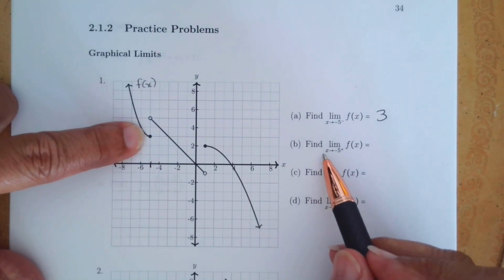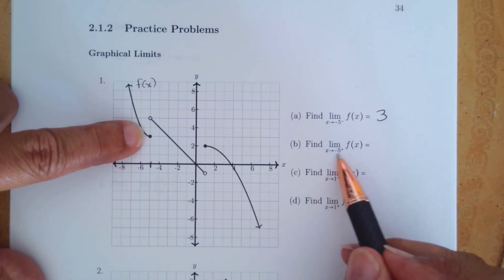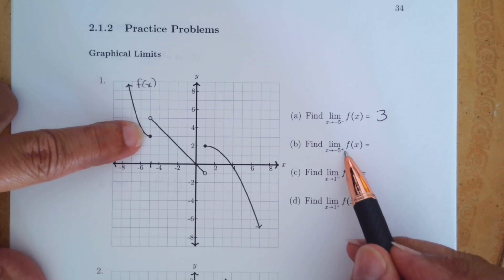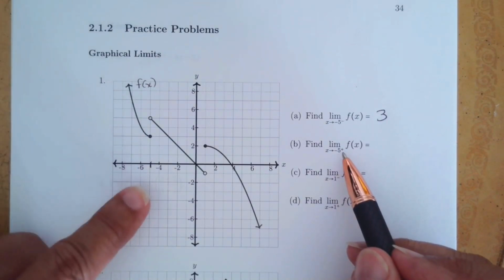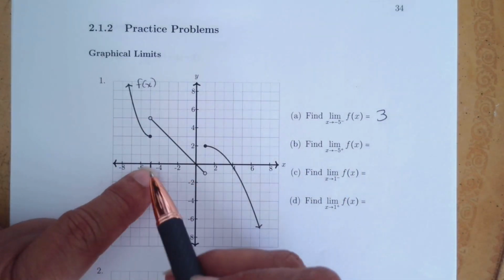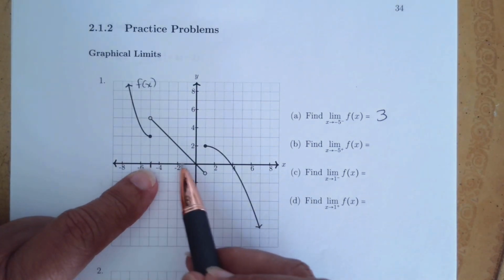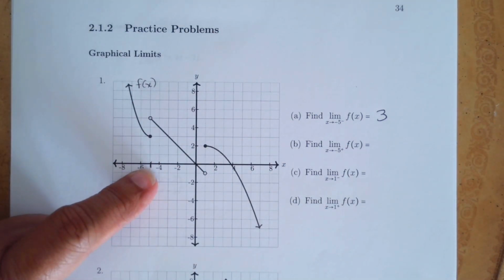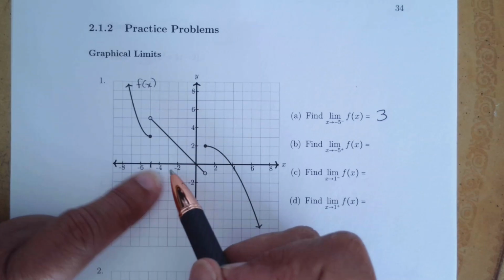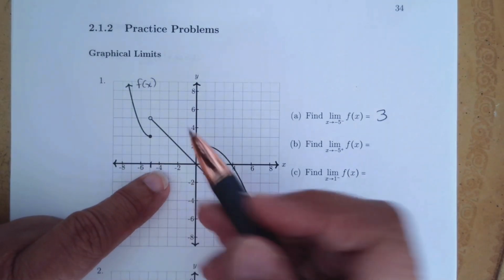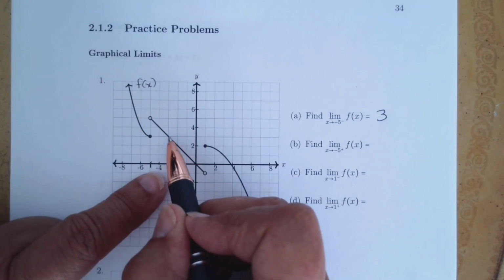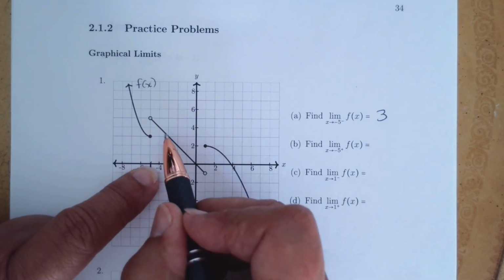All right, now we're going to approach -5, sorry, we're going to approach -5 from the right side, from above. So again, here's -5. So numbers bigger than -5 are over here to the right. Okay, so I'm just going to start here at -3. Okay, and I want to approach -5, which is here.